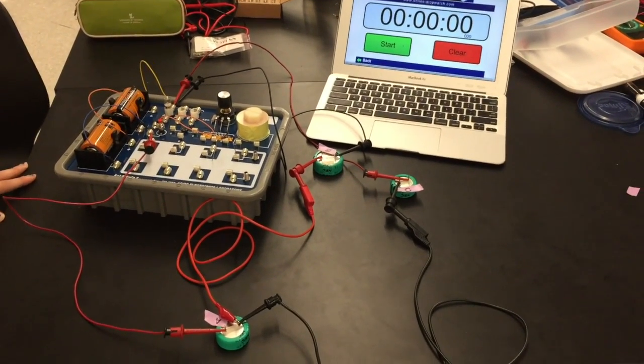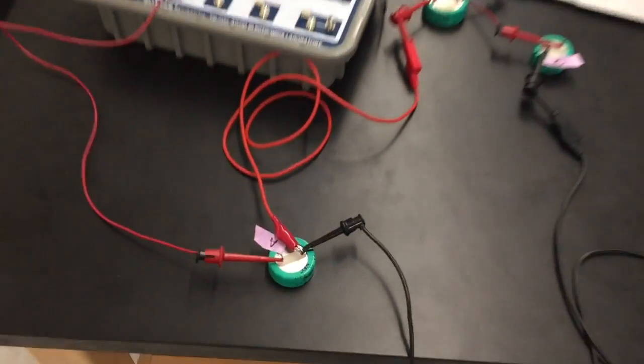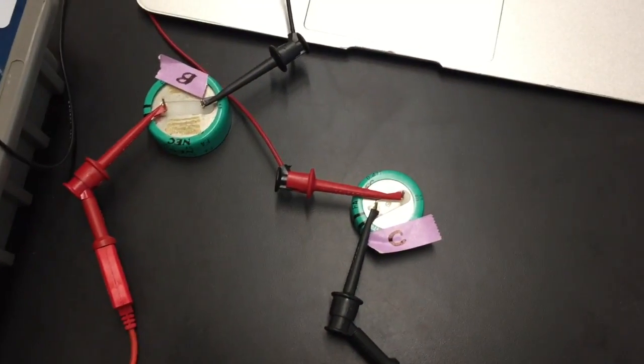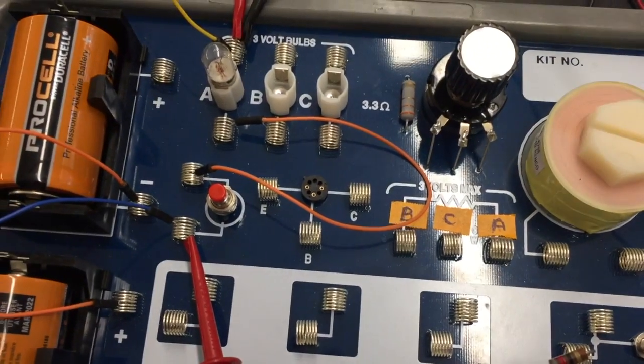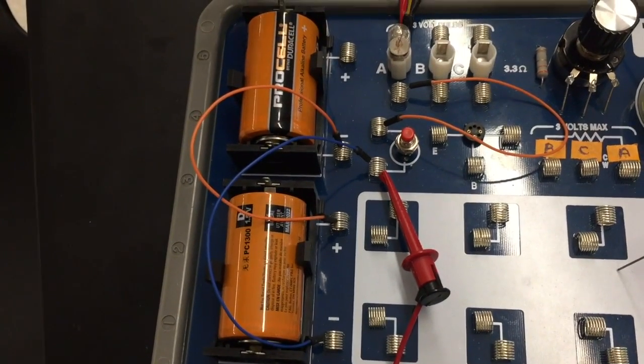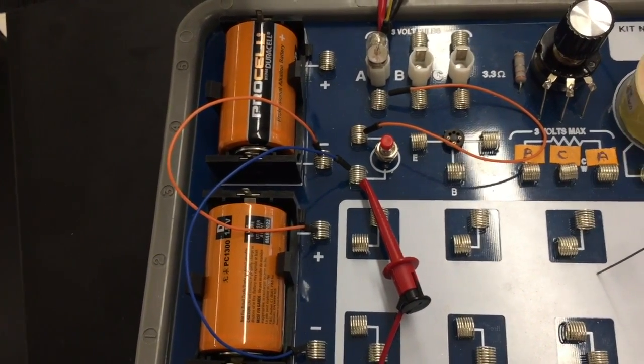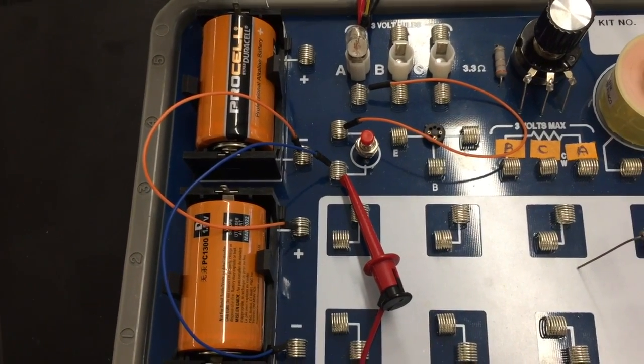So now we have the circuit set up. This is capacitor A, and it is in series with capacitor B and C, which are in parallel. And we have a light bulb over here, and they're connected to two 1.5 volt batteries that have a total of 3 volts.